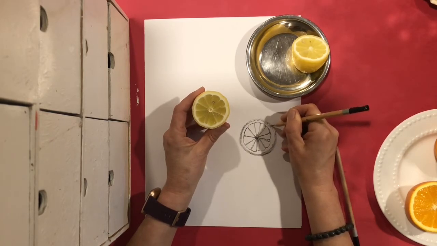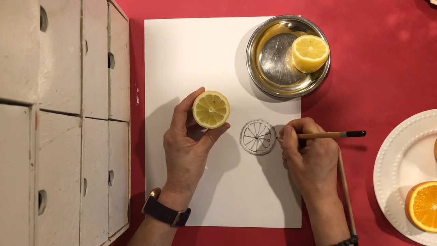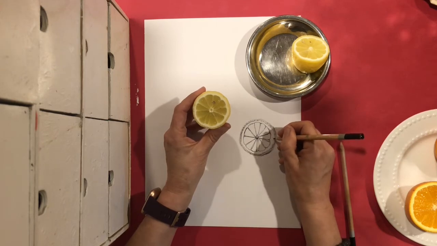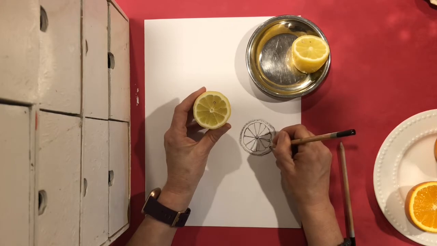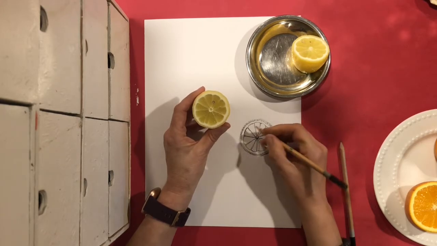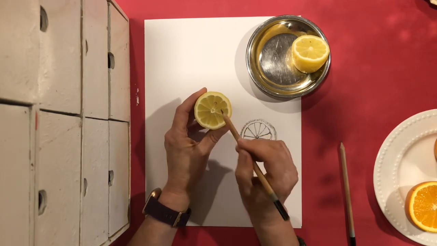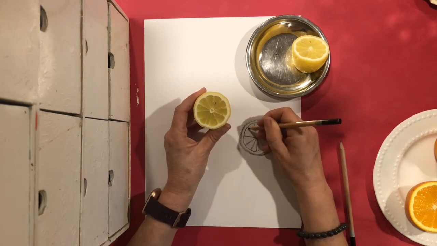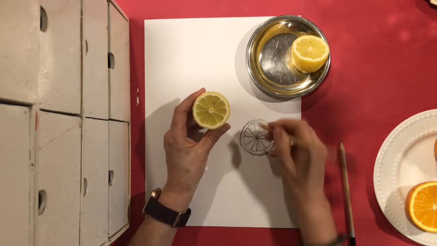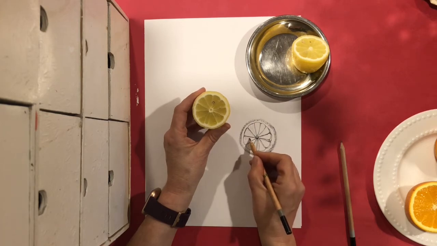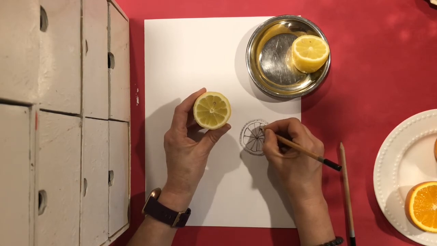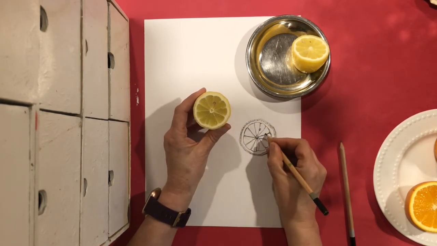I want to use as many details as I can to make people know that this is a lemon instead of a flower. So I think this was a little bit too wide. I'm going to bring this out a little bit more. Okay, then when I look even closer, I can see really tiny light lines inside. I'm going to add them as well. It's like the little juicy parts of the lemon. And there's even a little seed there. And a little one there.